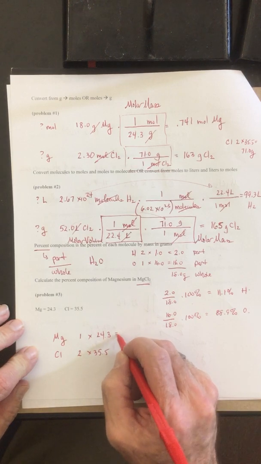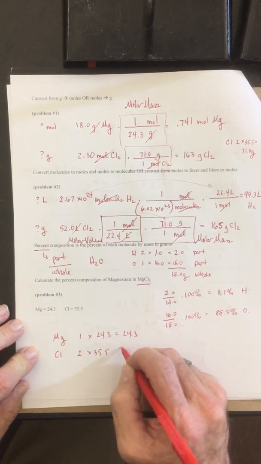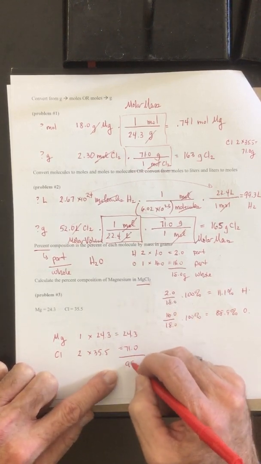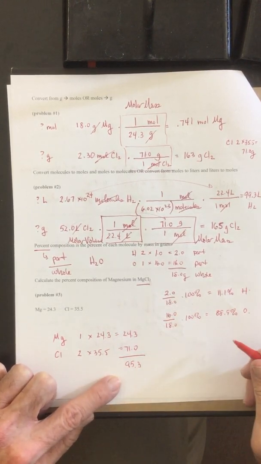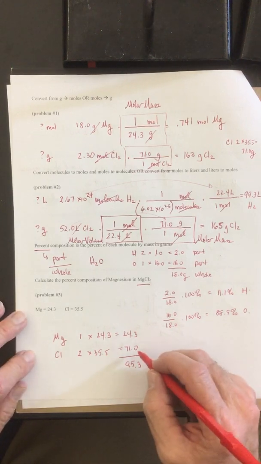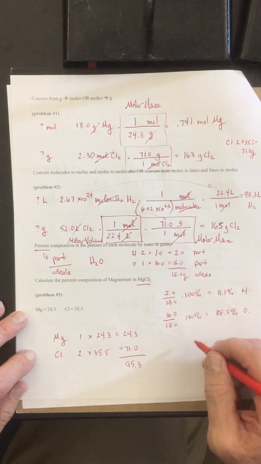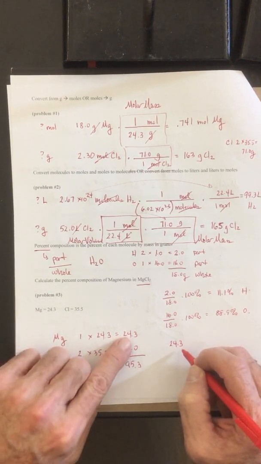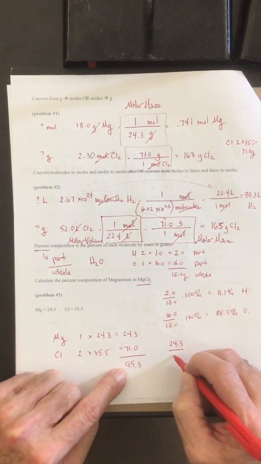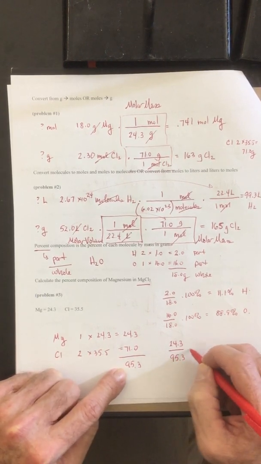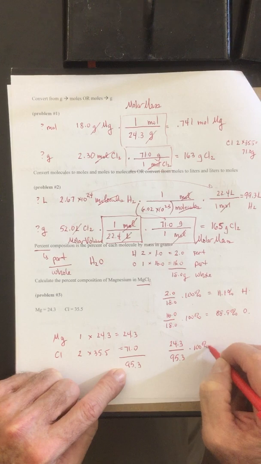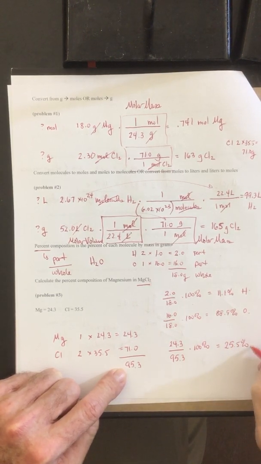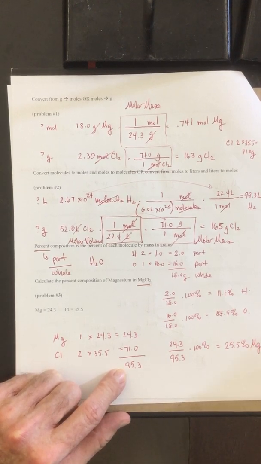Okay, so again, this is going to be equal to 24.3. This is going to be equal to 71.0. And again, we should get 95.3 grams. This is the part, here's the part, here's the whole. So I'm going to do my magnesium first, and I will take 24.3, which is the part that's magnesium, divide it by my whole, which is 95.3, and multiply this by 100%. And you should have gotten 25.5% is going to be magnesium.